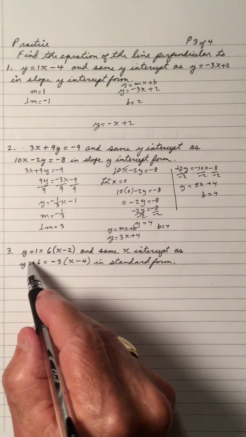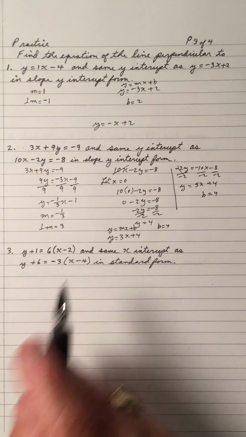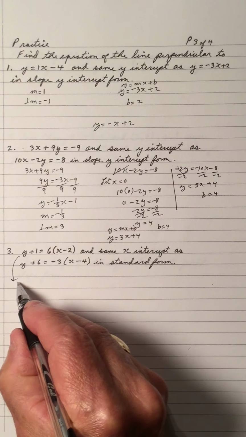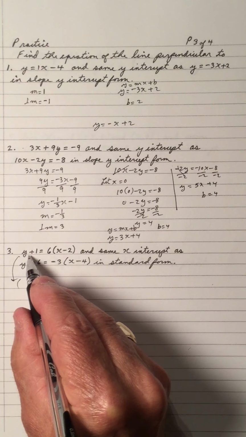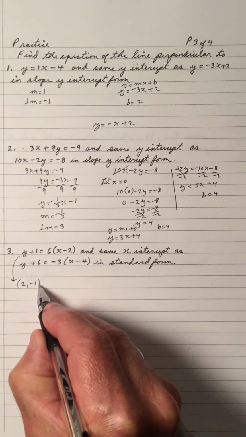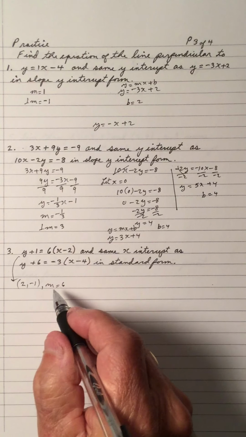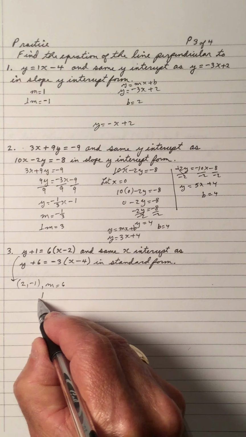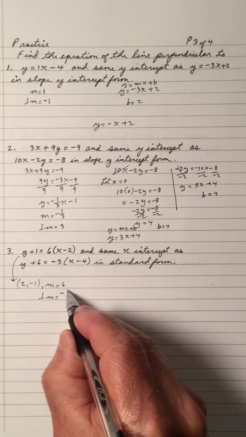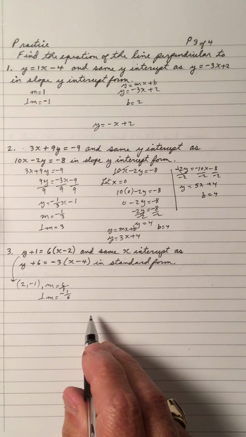Number 3 is going to be perpendicular to this line with the same x-intercept as this one. Okay, perpendicular to this line. So again, review. This line is in point-slope form. The point is 2 and negative 1, and the slope is 6. So if the slope is 6, the slope of the perpendicular line is negative 1/6. Remember, 6 is understood to be 6 over 1.